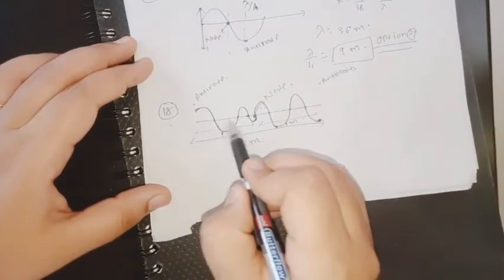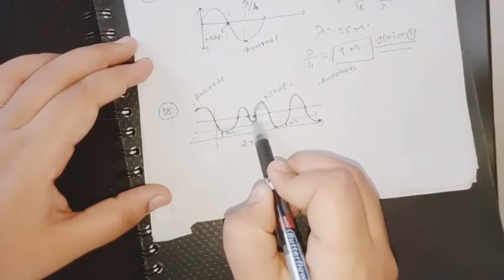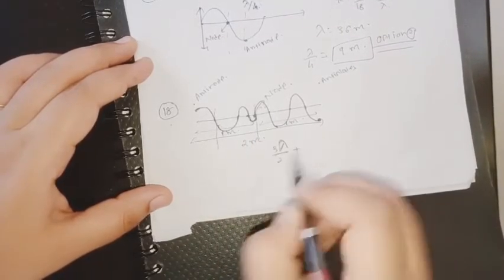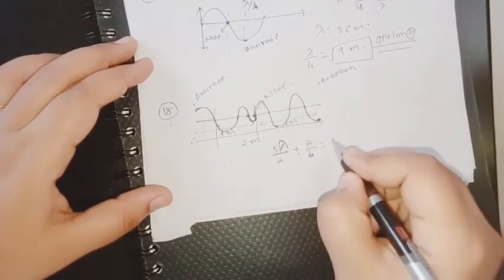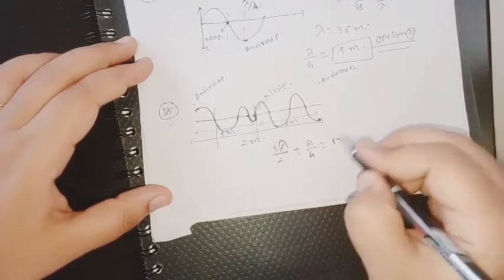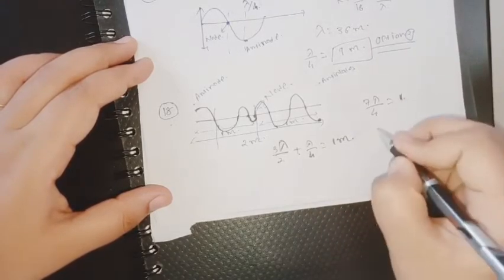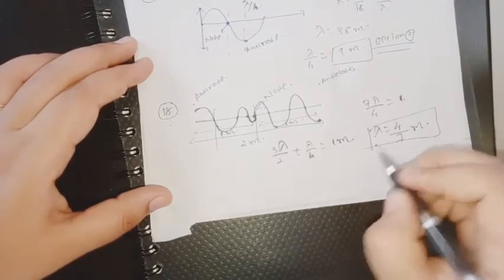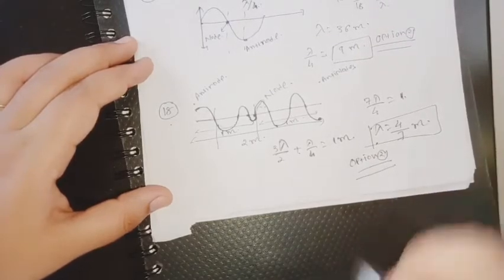So this distance will be 1 lambda plus lambda by 2, that is 3 lambda by 2, plus this distance, which will be lambda by 4, equals 1 meter. Simplifying this, we get 7 lambda by 4 equals 1 meter. So lambda will be 4 by 7 meter. So option 2 is the correct option.